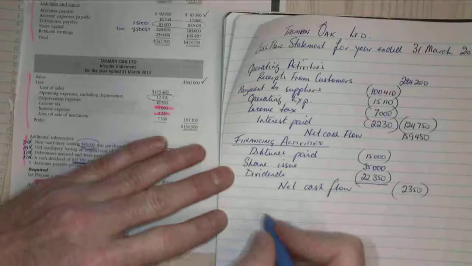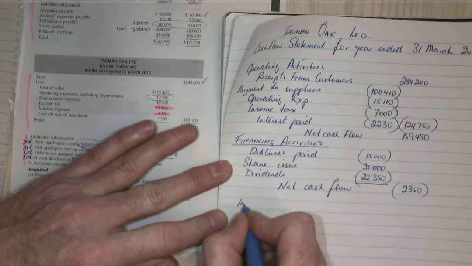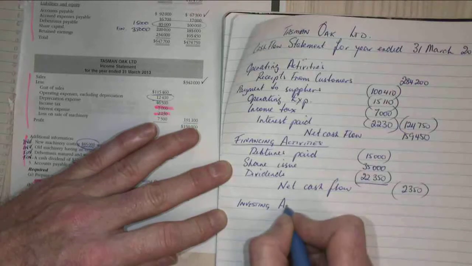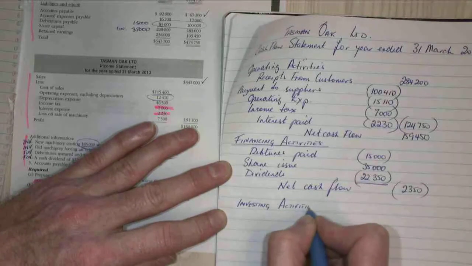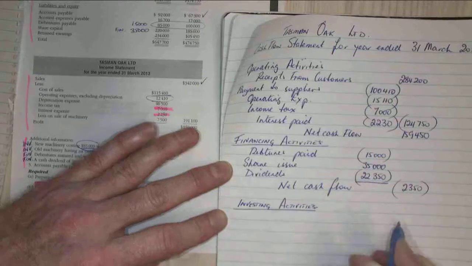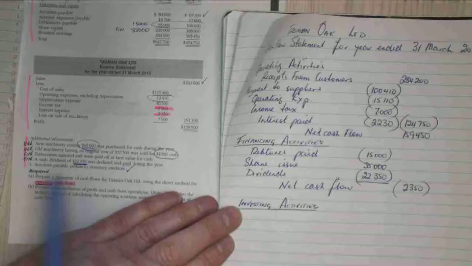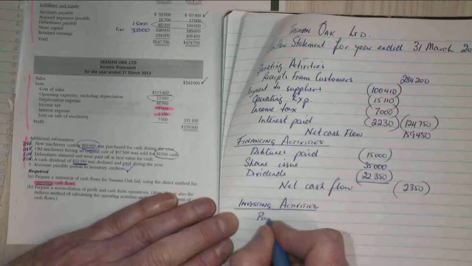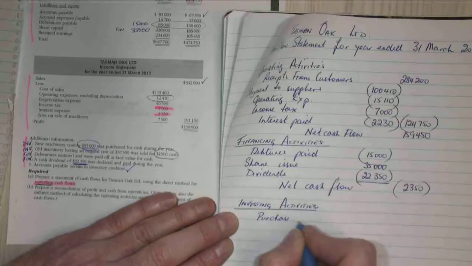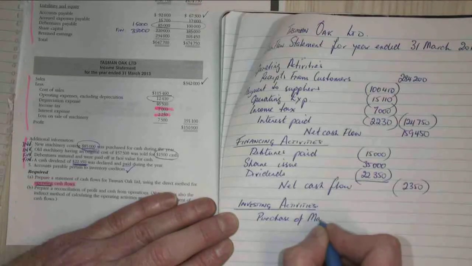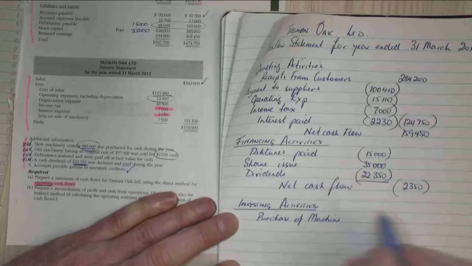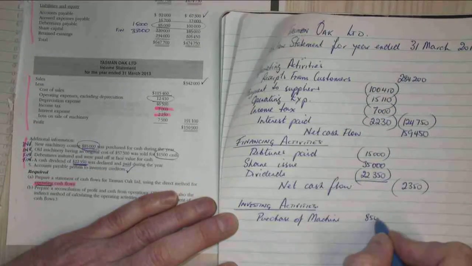And the last one is my investing activities. Now what have we sold? New machinery, purchase of machinery. Purchase of machine was 85,000, and that's an outflow.